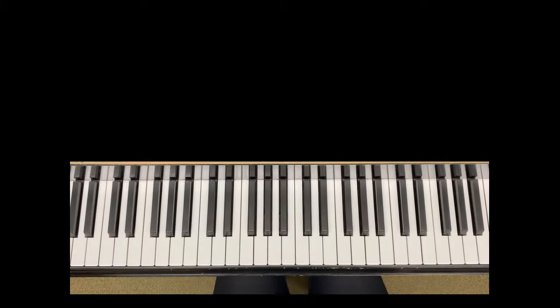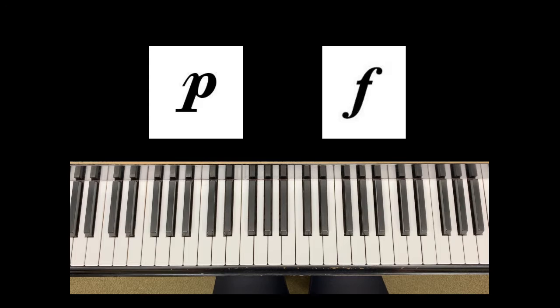So right now, when we look at music, we know which notes to play and how long to play them for. But how do we know how loudly or how softly we should play? This concept is called dynamics, and there are a few different symbols that are used to signify the loudness of playing. The two main symbols are the letters P and F.